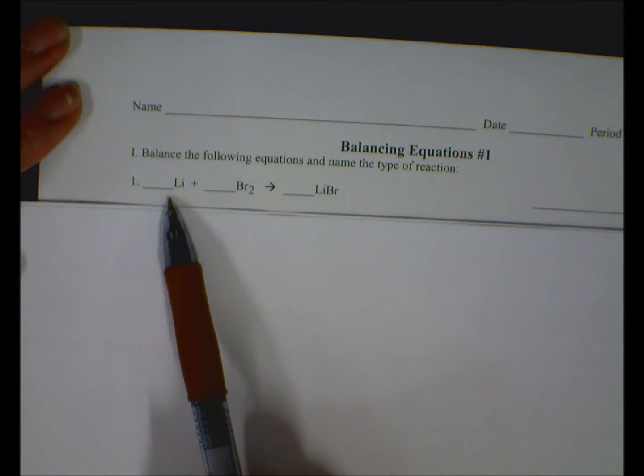So in this reaction, we're reacting lithium metal with bromine, and we're going to make lithium bromide. The arrow here tells us that's what we're making. So anything to the right of the arrow is what is being made. Anything to the left of the arrow is what you're reacting. And these are called reactants, and this would be the product.